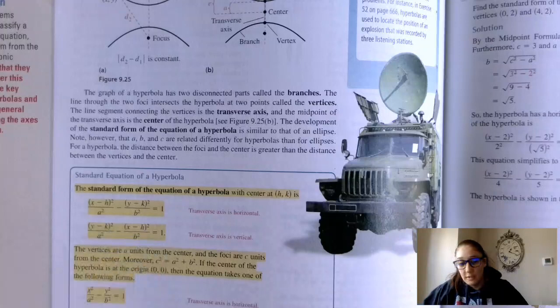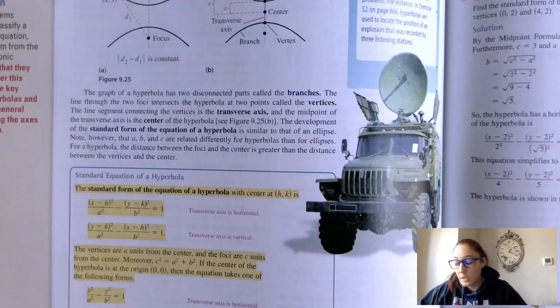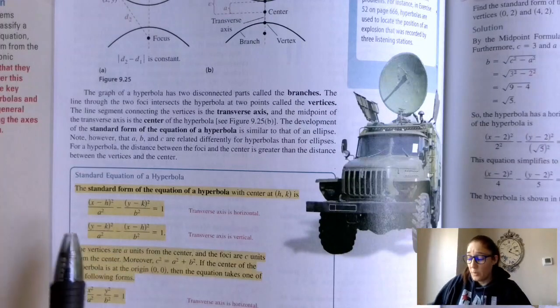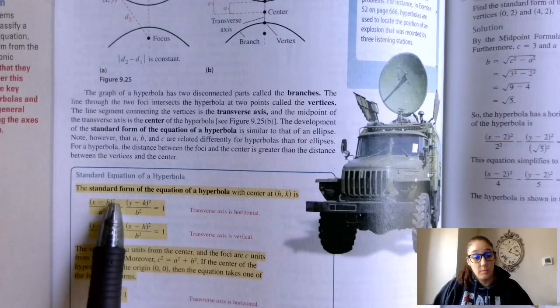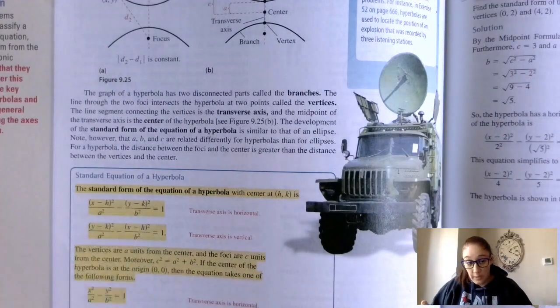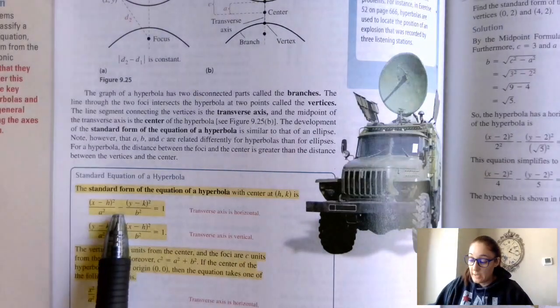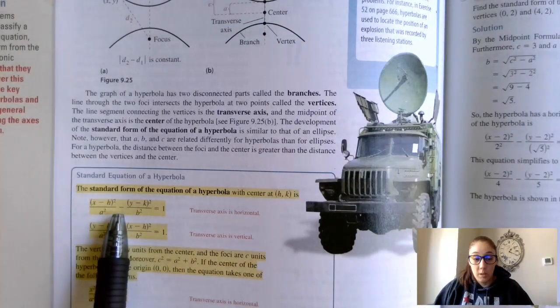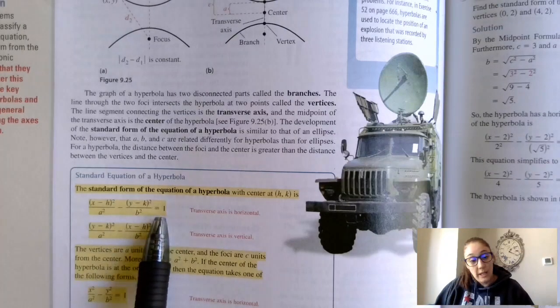You might look at this and think that it's really similar to an ellipse, and you're right. We still have x minus h squared, y minus k squared, a squared and b squared. One thing that's different now is that we have a minus in the middle, not a plus. An ellipse has a plus in the middle. We still have the equation equal to 1, so that hasn't changed.